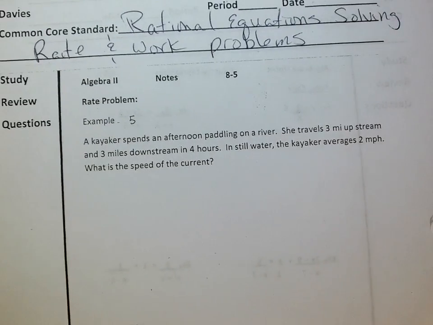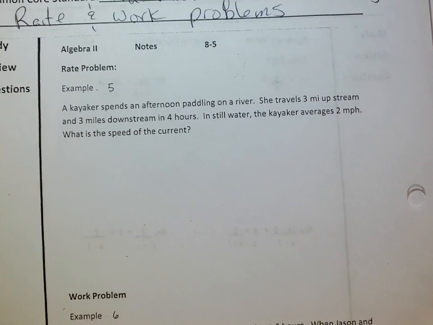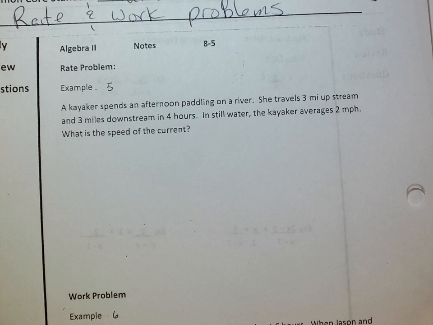All right, so first of all, let's just read it. A kayaker spends an afternoon paddling on a river. She travels 3 miles upstream and 3 miles downstream in 4 hours. In still water, the kayaker averages about 2 miles per hour. What is the speed of the current?